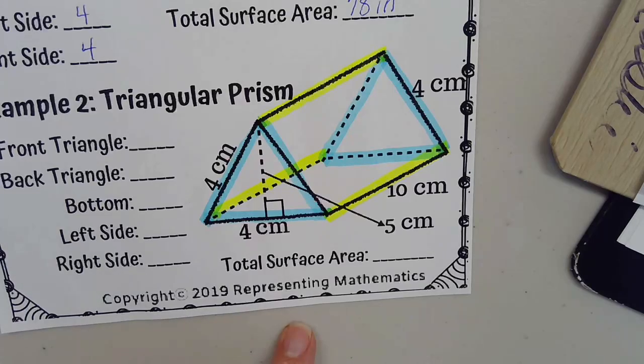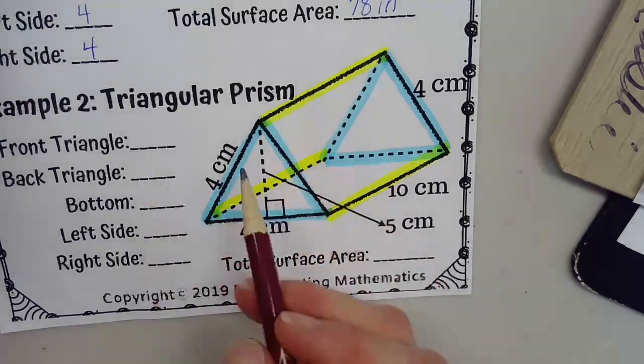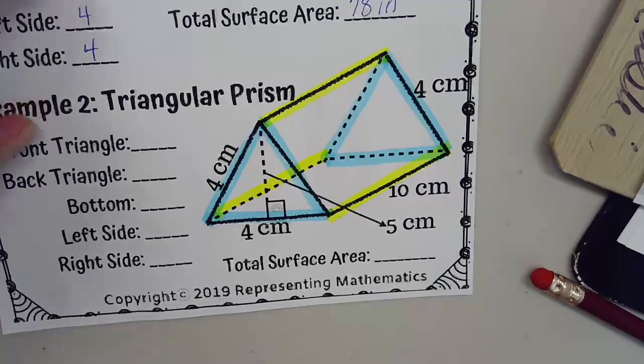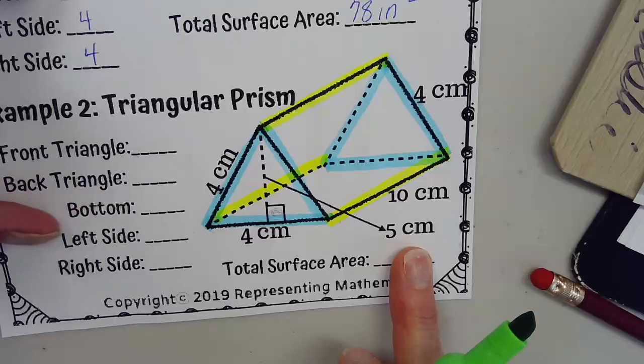Now, if I'm going to find the area of the triangle, what formula am I going to use? What's the formula for finding the area of a triangle? Or what process do we do? I have this highlighted, but this square is important because I have to do what? Find the what? What does this 5 represent?